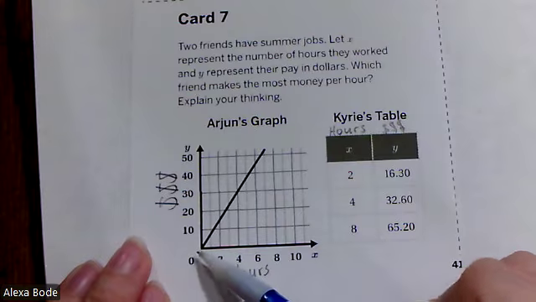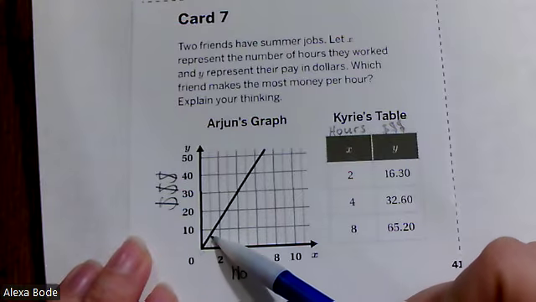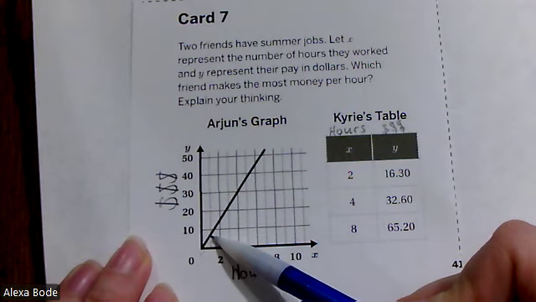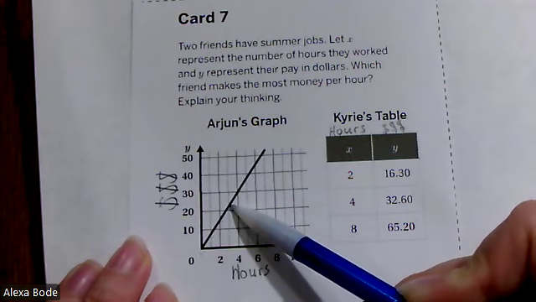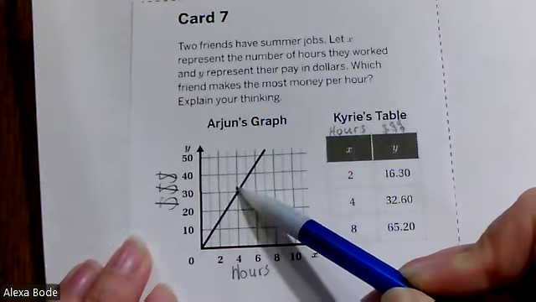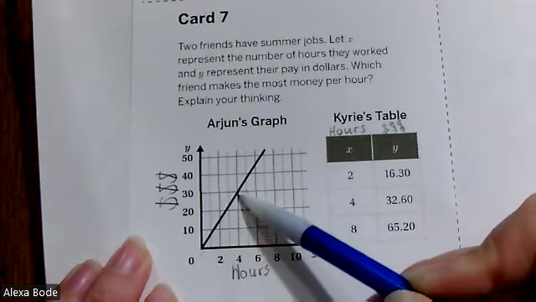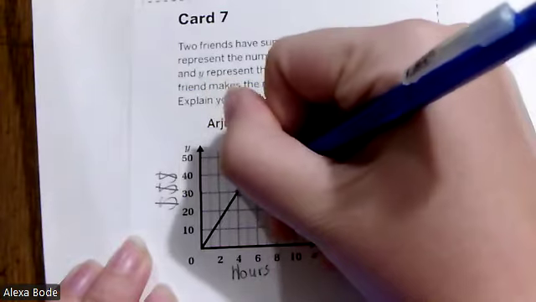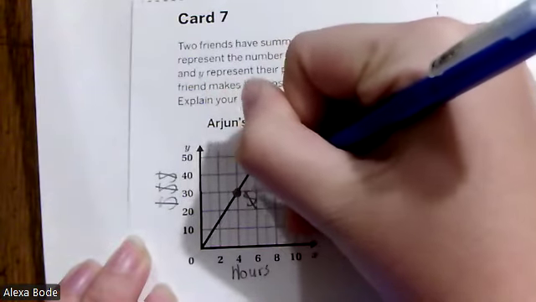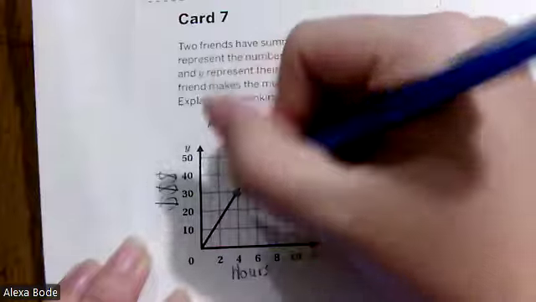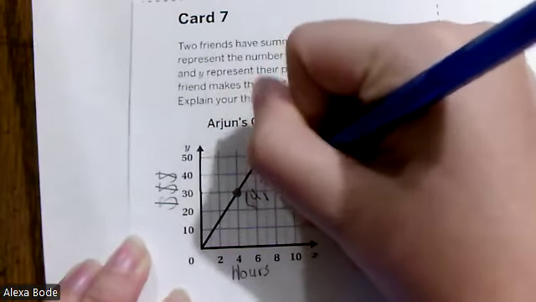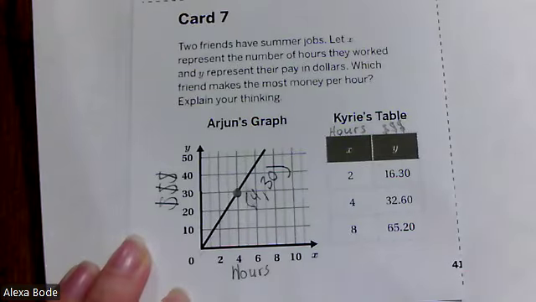So here you can see 0 hours worked is $0. If we look at the next one, that's not really a pretty point. Up here, that's not a pretty point. That's not a pretty point. But if we come here, we can see this is a pretty point at 4 hours and $30. So I have a point here, at 4 hours and $30 is that point.